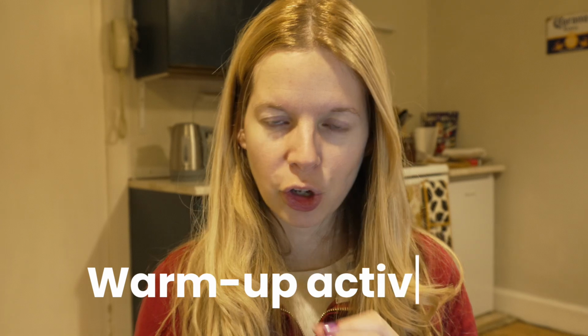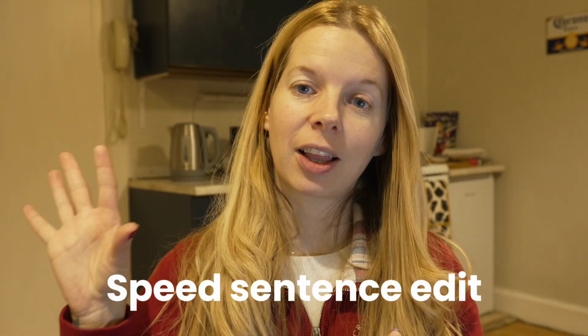Now we're going to talk about some really quick fire activities that you can do with your kids if you've got a spare 5 minutes in the classroom. One of the activities that we can be looking at is doing a speed edit. You can set a 1 minute or 30-second timer, however long, and ask your students to look at a sentence displayed on your smartboard or whiteboard, and find and edit as many mistakes as they can in that 1 minute.